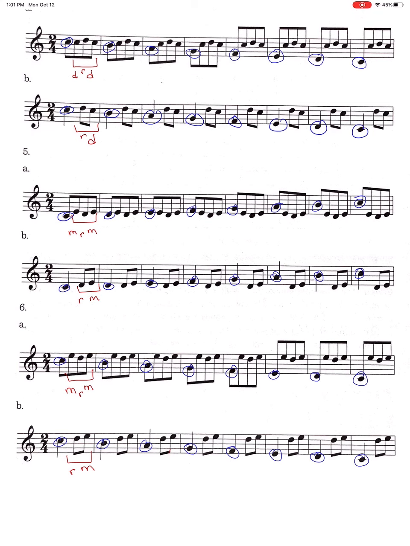And last but not least is letter B. Just a descending scale in the blue, and the red sequential is re, mi. Again, way up in the stratosphere. Give it your best shot.